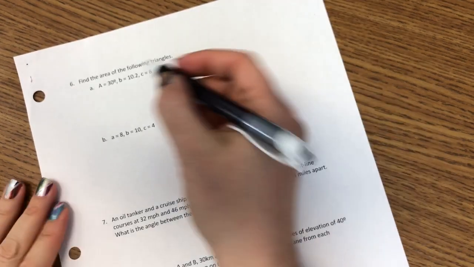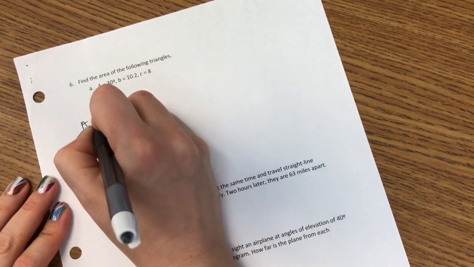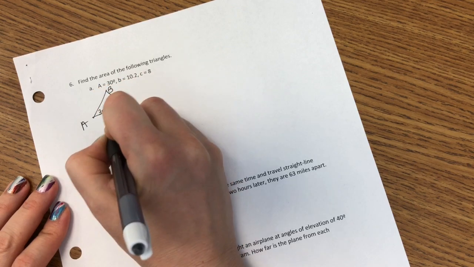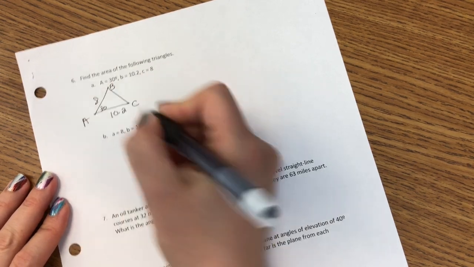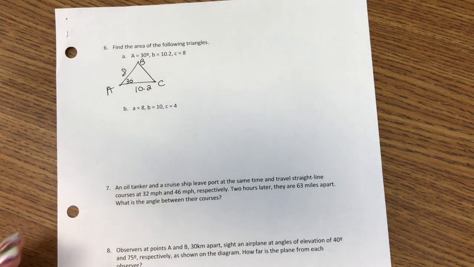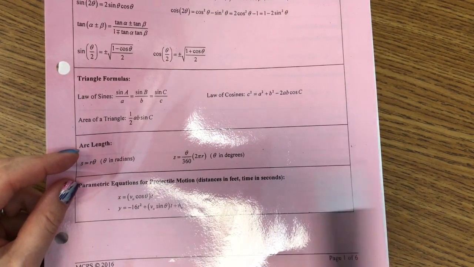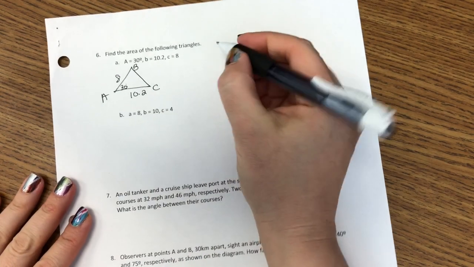Okay. Find the area. Well, the key with area is we have to be given an angle in between two sides. So here, this angle is between the two given sides, so that's good. Our area formula is 1/2 AB sine C. But it doesn't matter what A, B, and C are.